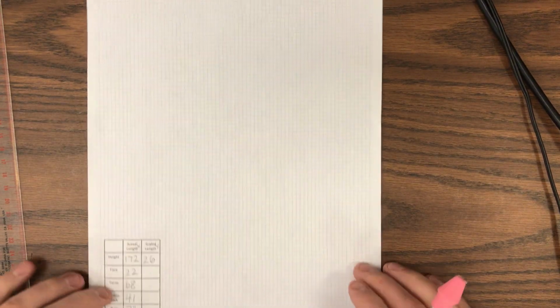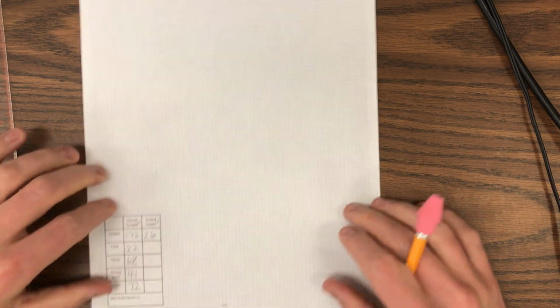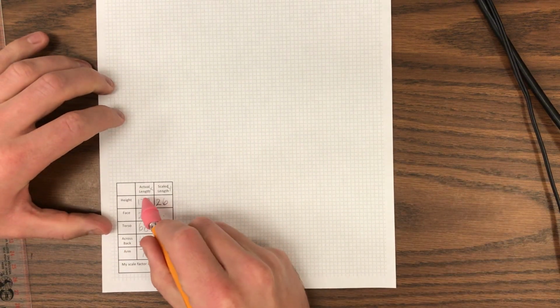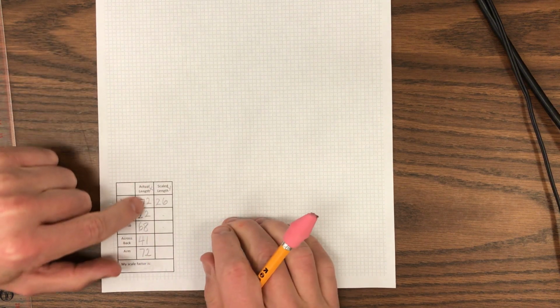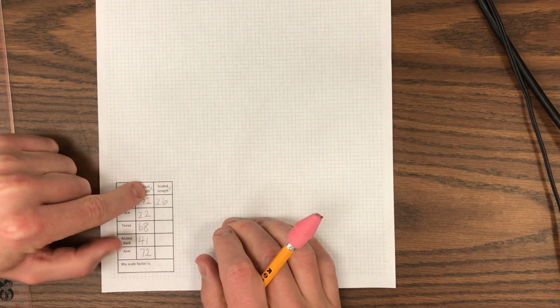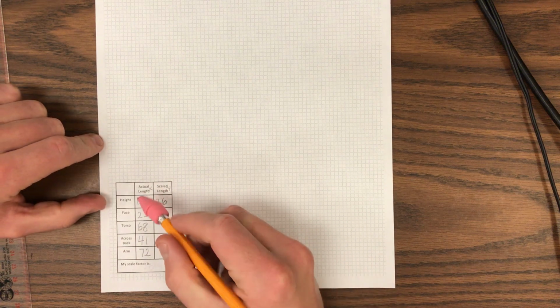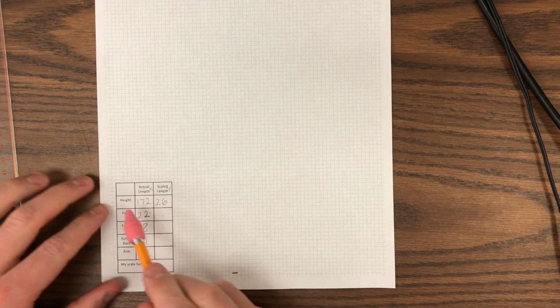Okay, so let's talk about how you're supposed to do this scale drawing of yourself assignment. I started off here in the actual length column of this paper, where I've denoted that those are my X values. I have all these measurements that we took of ourselves many weeks ago in class, and then I saved them. You should have got those back in class. If you were absent, then you probably don't have these measurements back, so you might have to retake them.